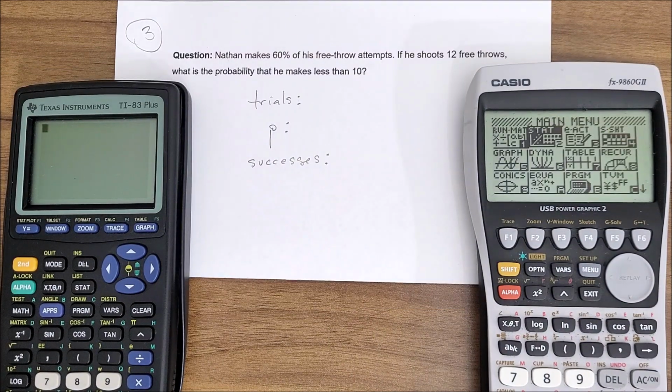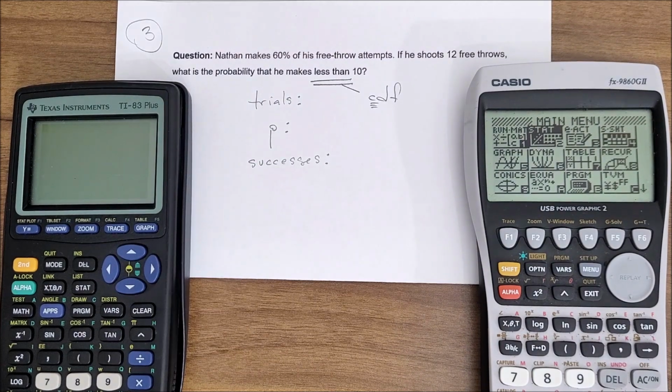Okay, problem 3 reads the same to me. Uh-oh, wait a minute, less than 10. If you haven't figured this out yet, man, wording is super duper important here. So less than 10. All right, let's see what that means for our problem. So are we talking about an exact value? Nope, we're talking about a range. So that is CDF, exactly right.